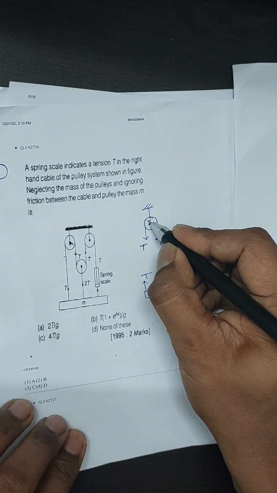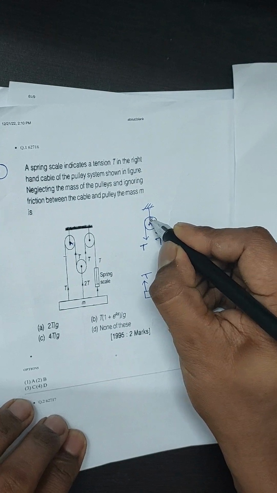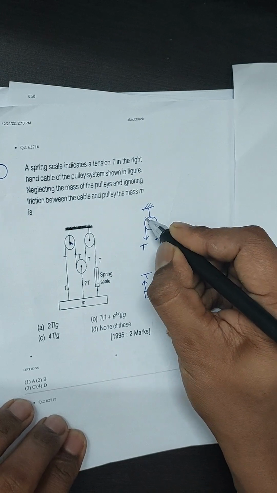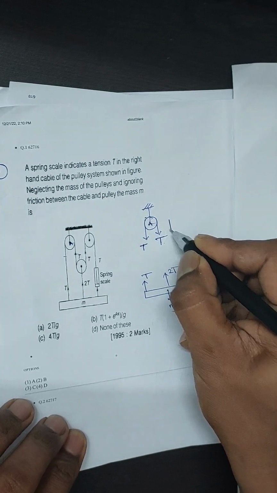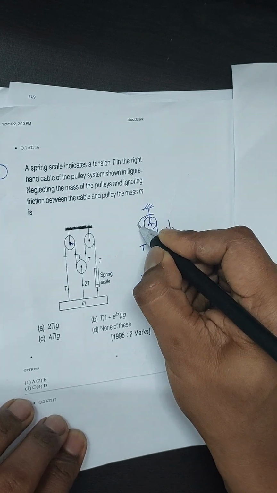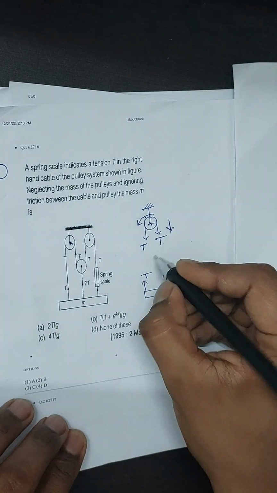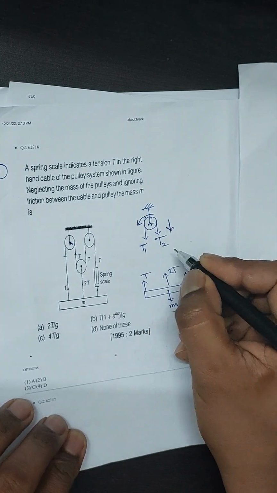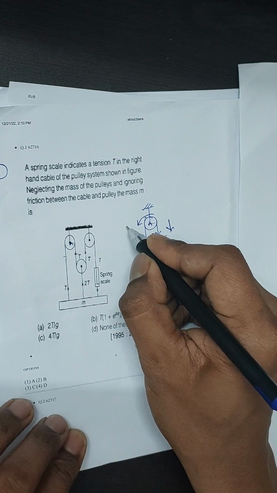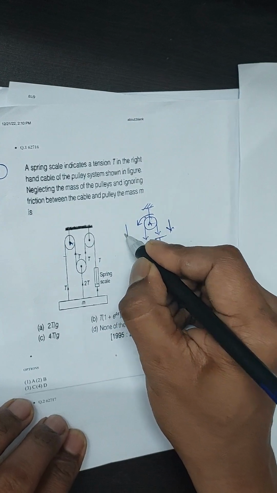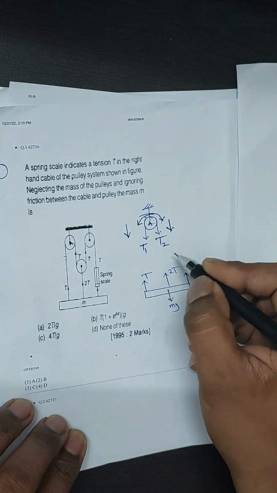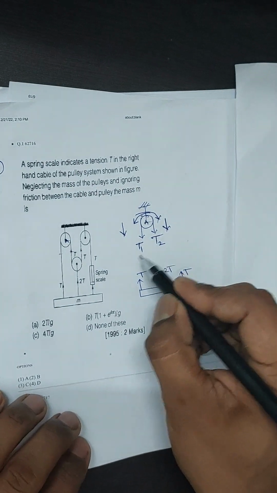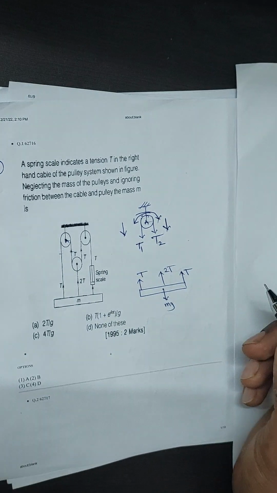Suppose there is friction here, if you are trying to pull this down, then the friction will act this side, so it will become T1 and T2. If you try to pull this side, then friction will act in this direction, so that way the tension in both the strings will be different.